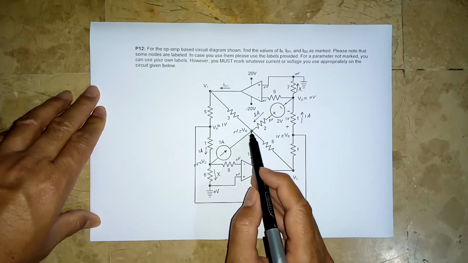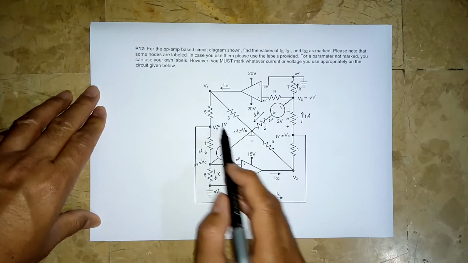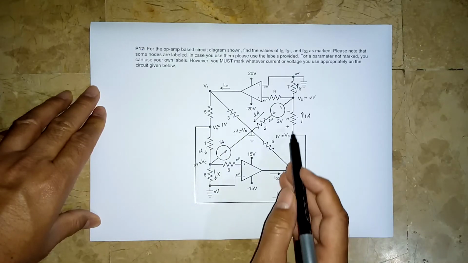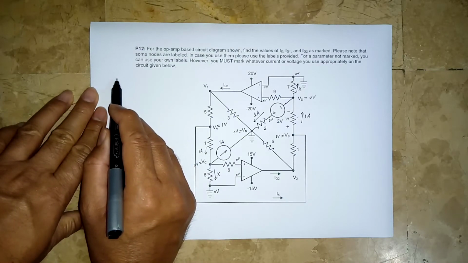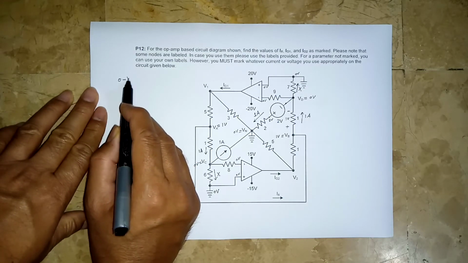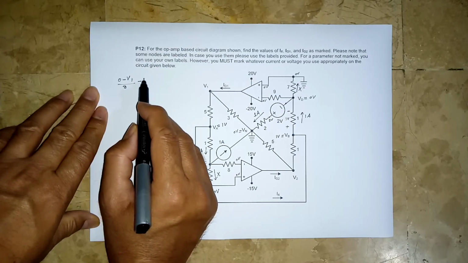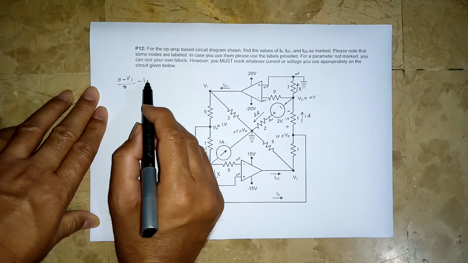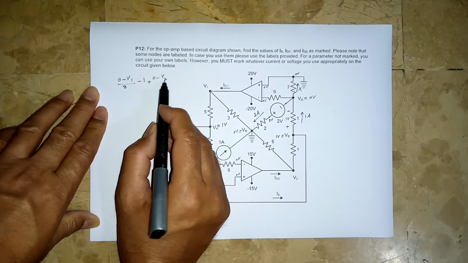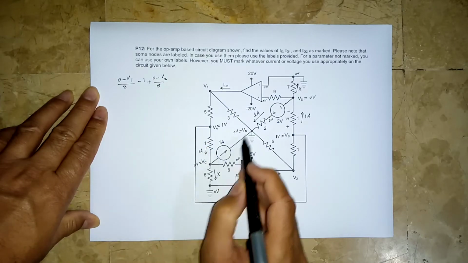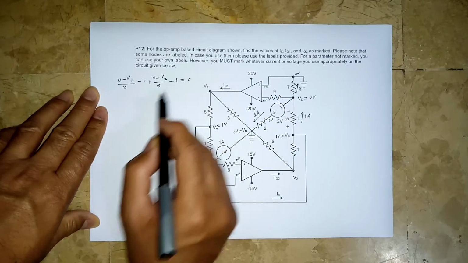Despite being at ground, we have four branches joining here, and with the other nodes at known or labeled voltages, we can write the NV equation for the ground node. 0 minus V1 over 3, minus 1, we know the current here, so I'm just resorting to whatever we know. 0 minus V2 over 5, we know the current coming in here is minus 1, so we get this equal to 0.